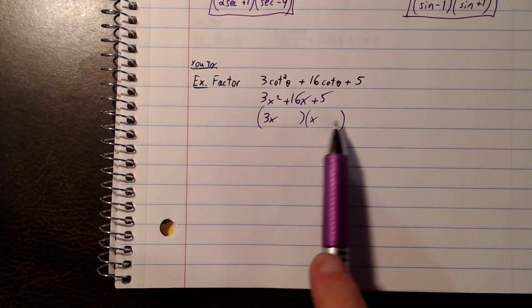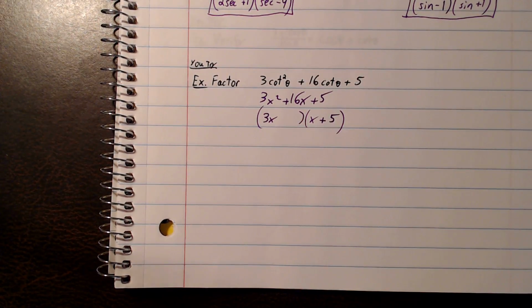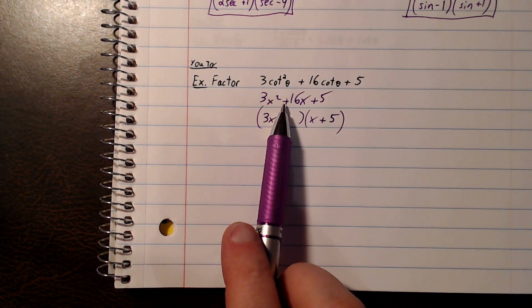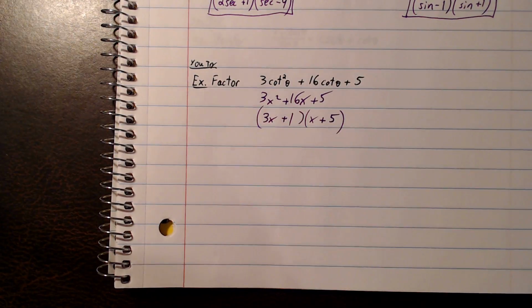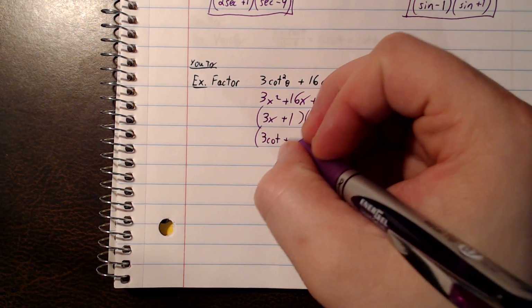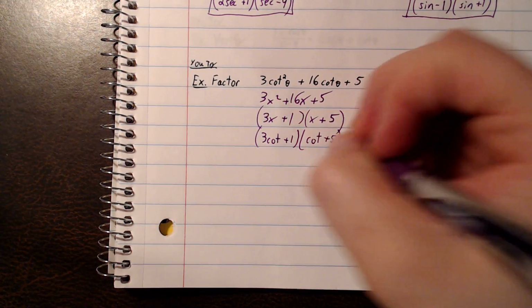So the 3 and the 5 are going to have to multiply. And by the way, I know that they're going to be positive, right? Because this is positive in the center. So these both have to be positive. So there's the factor. And then we just got to substitute cotangent in for x. 3 cotangent plus 1 and cotangent plus 5.